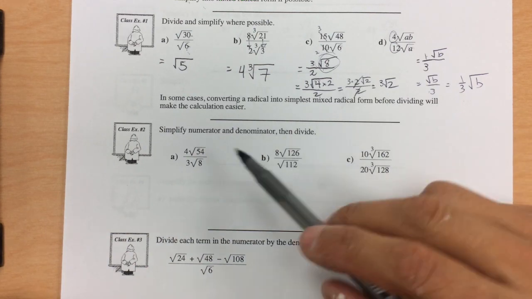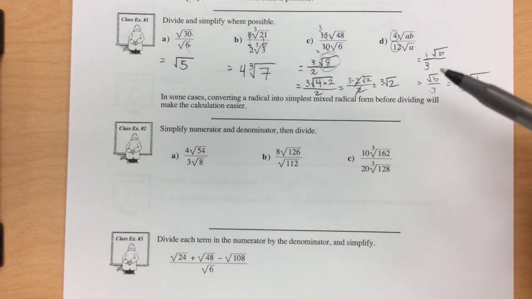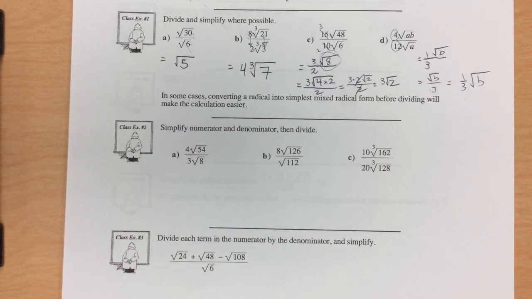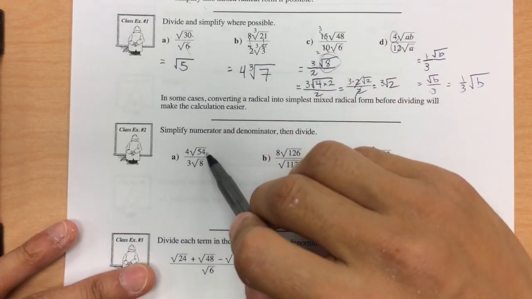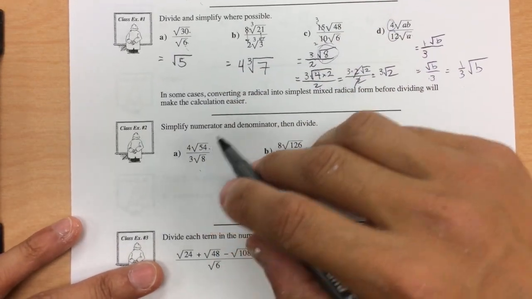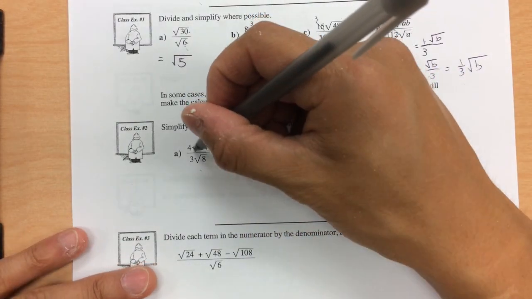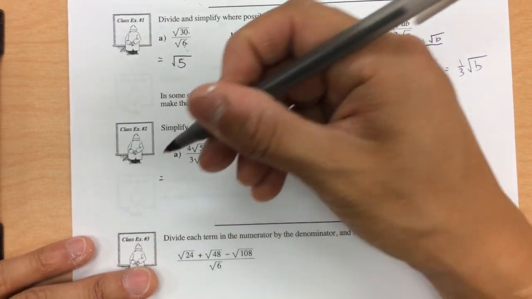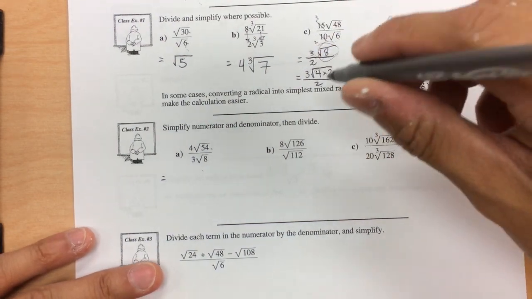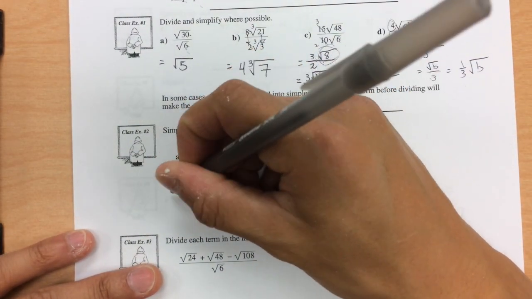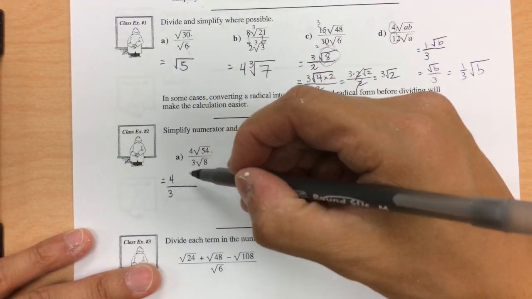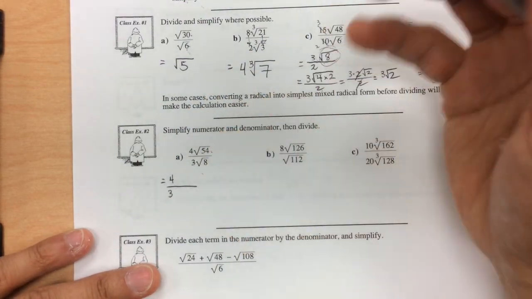All right, example number 2. Simplify the numerator and denominator and then divide. So first of all, we want to simplify the numerator and the denominator. In order to simplify, if we have square root of 54 and square root of 8, all we want to do is break this into a mixed radical. We won't worry about our coefficients yet. We'll just leave those there. So if I have 4 over 3, I'm going to leave them as 4 over 3 for now.